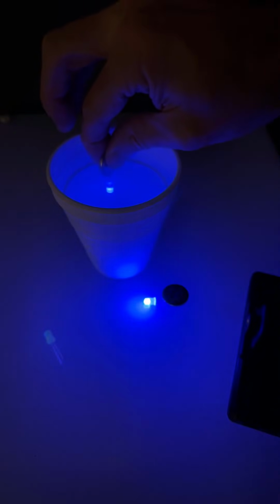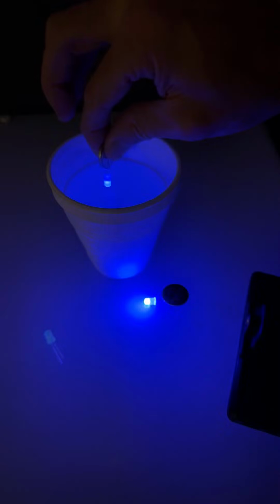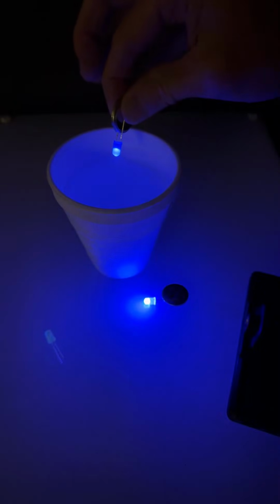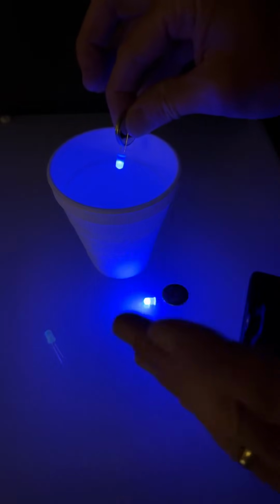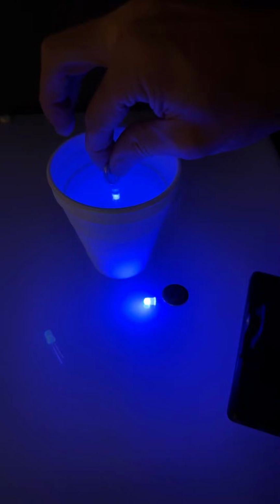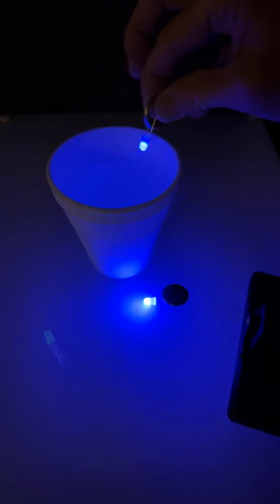I don't know if that's a color shift. I think it is. I think that's a little more violet. What do you think? Can you see it's kind of a little more of a violet color? And that would be expected. Violet is a higher energy photon than a blue one. I think we got a little shift.